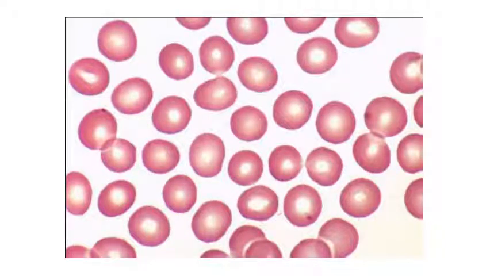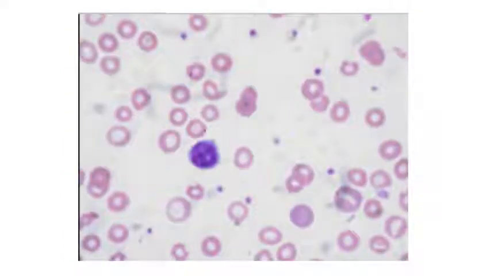Okay, what do you think about this? Answer, I would say this is normal blood. The zone of central pallor takes up about a third of the cell volume, and none of the cells are an abnormal shape. What do you think about this? Answer, this is quite clearly iron deficiency anemia.